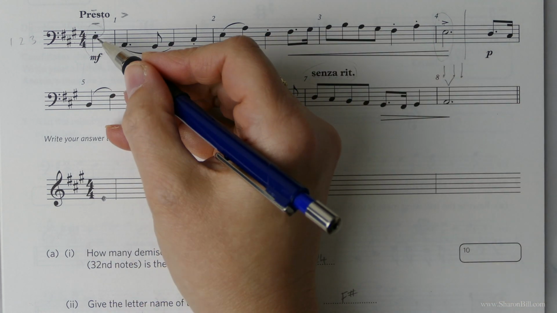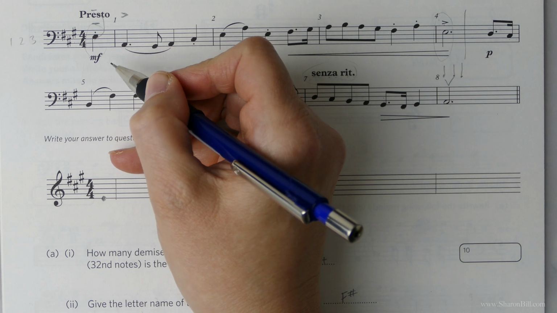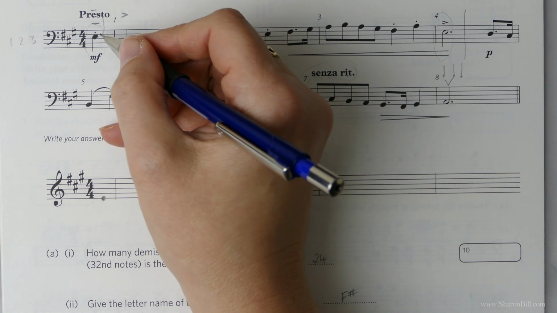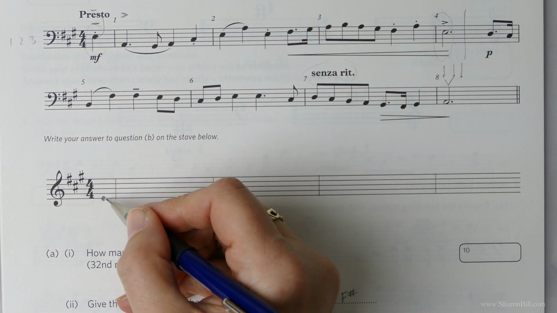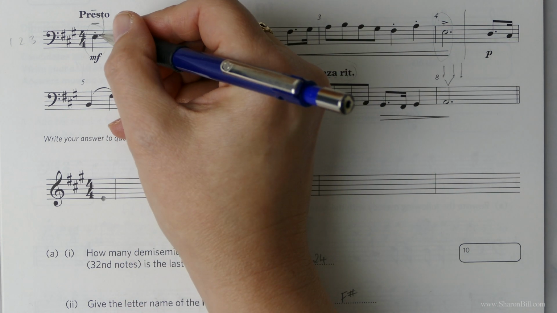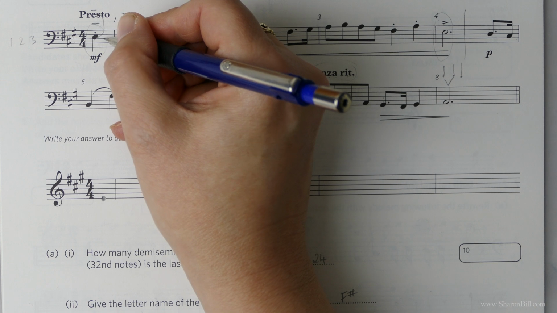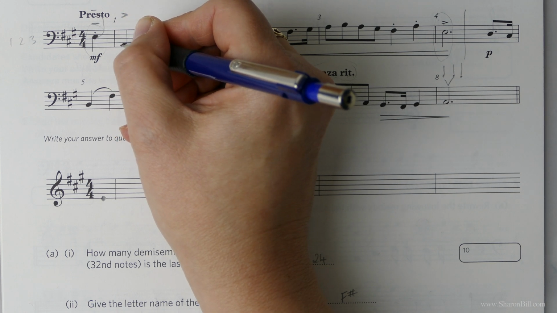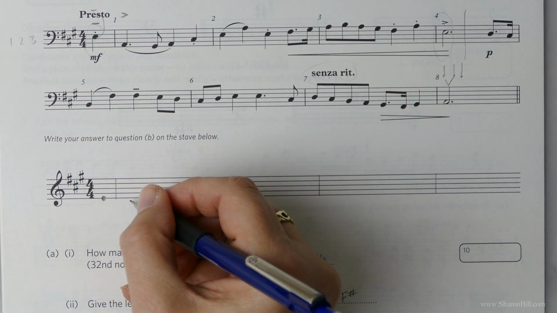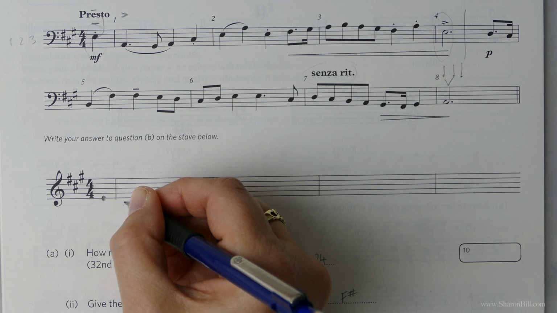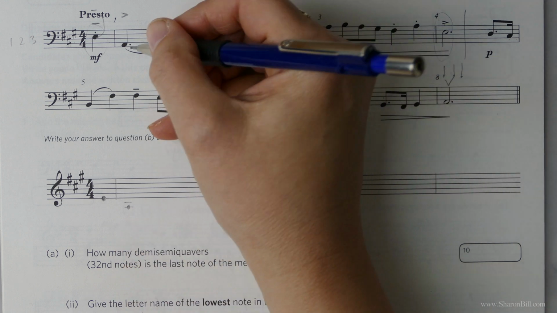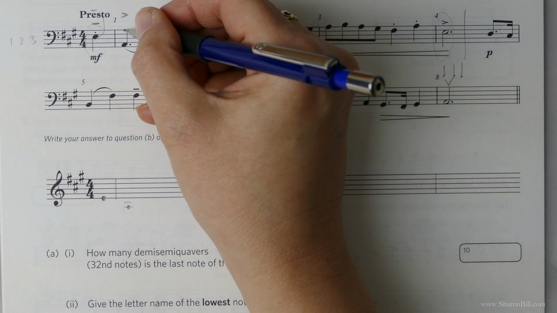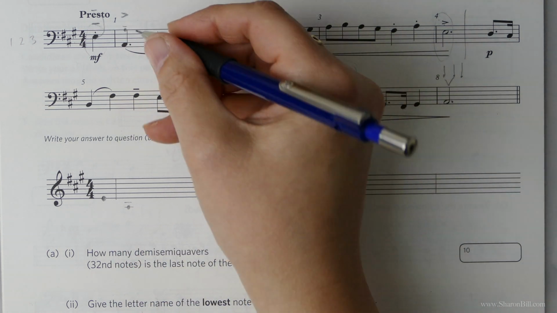So we're going to have to go lower now, so we're going to end up using some ledger lines. So here, this is the E below middle C, we're now on the E above middle C, and now we're dropping down 1, 2, 3, 4, 5 notes. 1, 2 is the space, 3, 4, 5. So we can see we've gone from this A to this A here, which is still just below middle C.